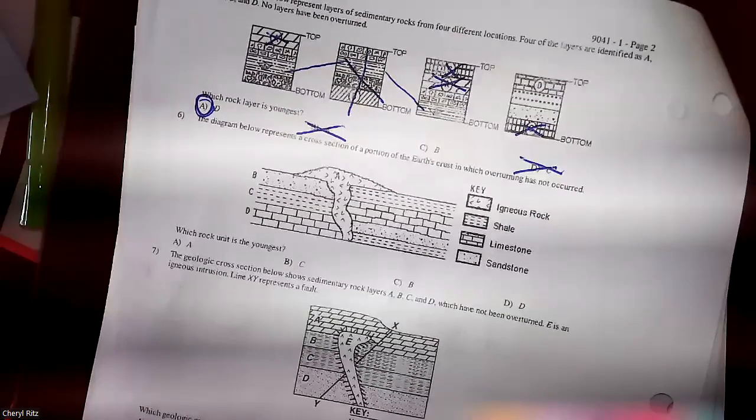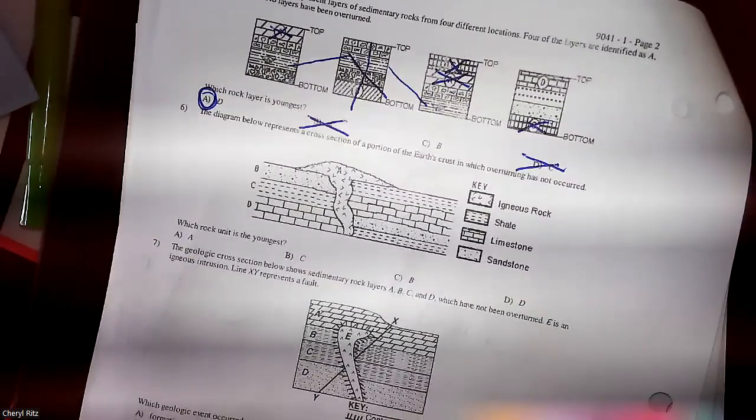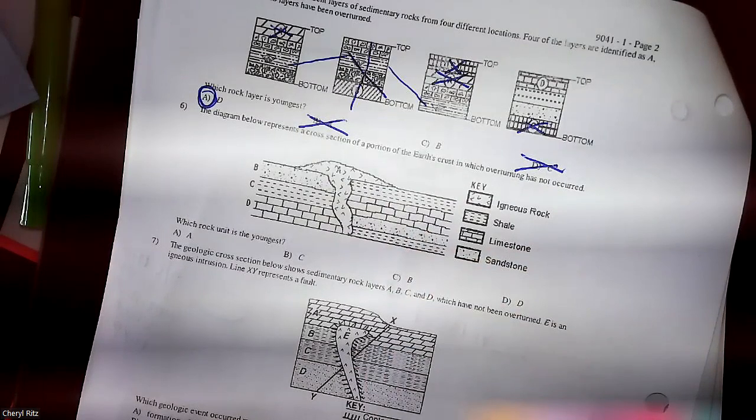How about in this case, which one's the youngest? Now, typically we look for the layer that's on top. But now we have this, in this case, it's an extrusion. Which one's the youngest?